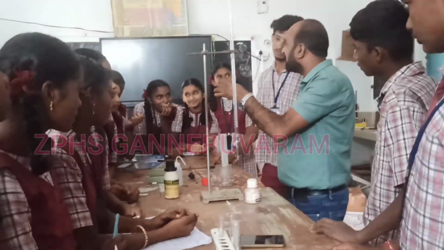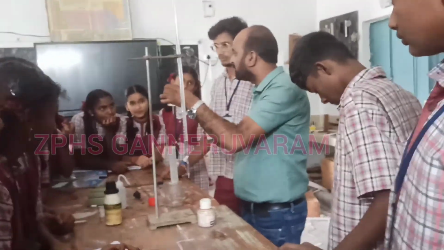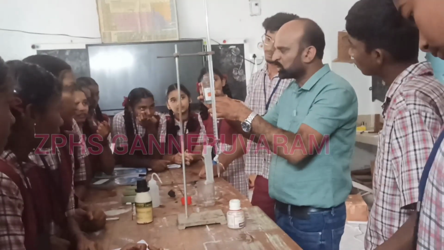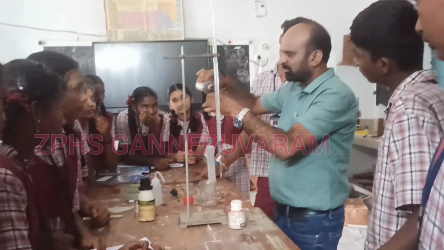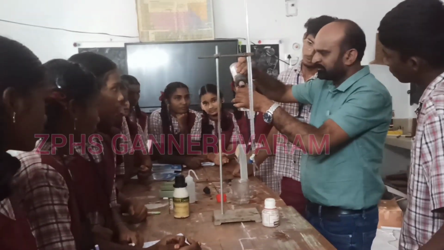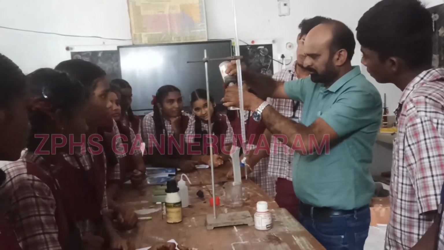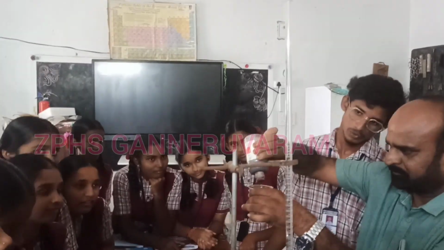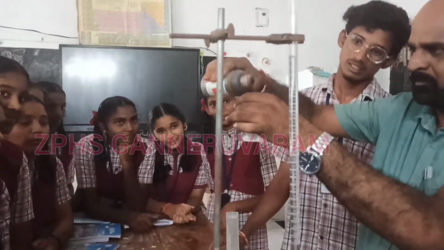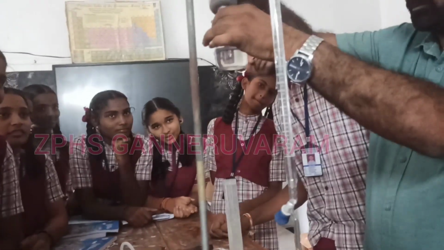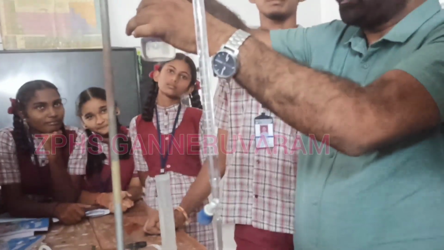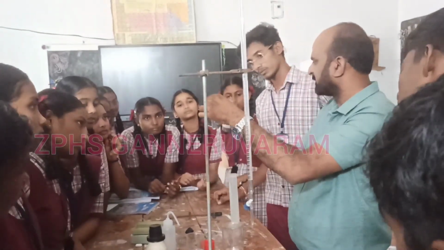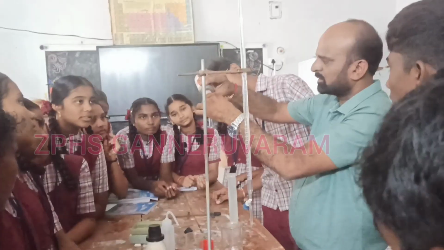What color will be obtained? Red color changes to blue color. Whether it changes or not, we will see. Now, 5 ml of sodium hydroxide solution, I am adding red litmus.